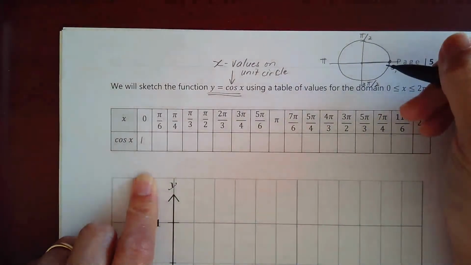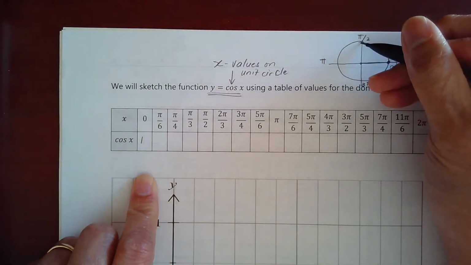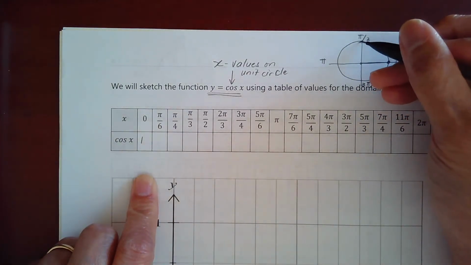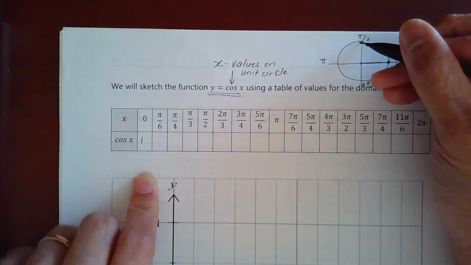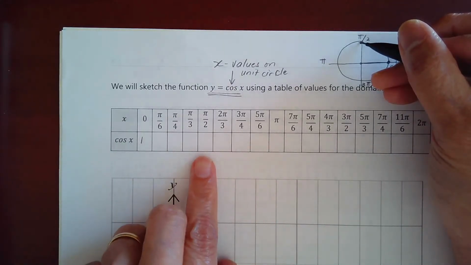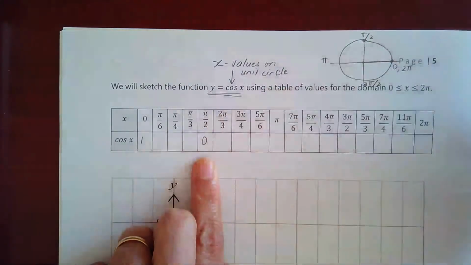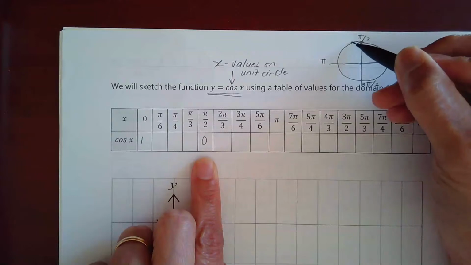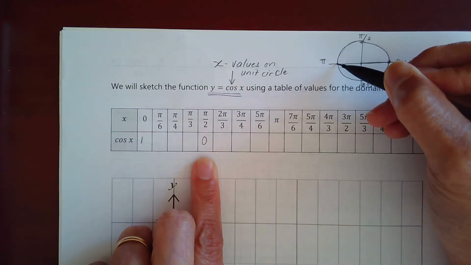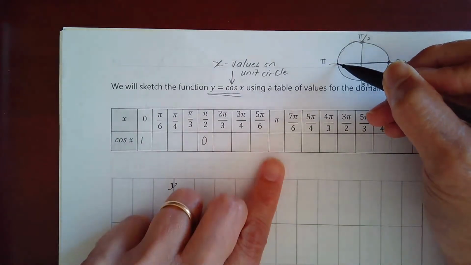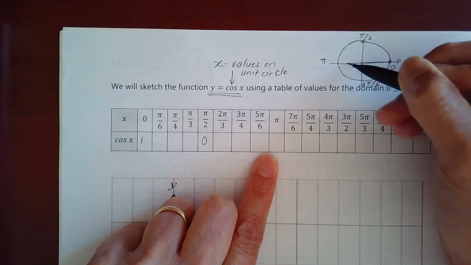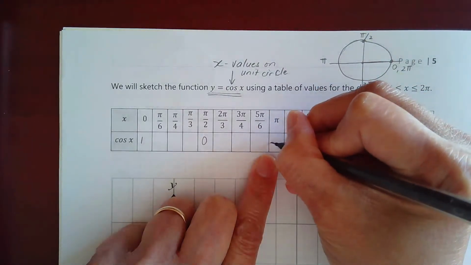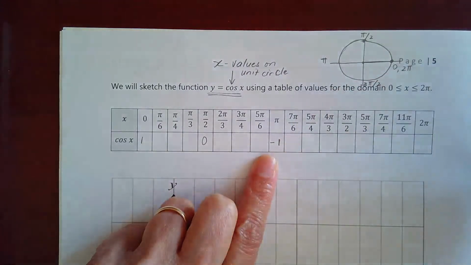I'm going to go over here at pi halves. What's the x coordinate for that one? This is going to be 0. Now over here at pi radians, the x coordinate is -1.